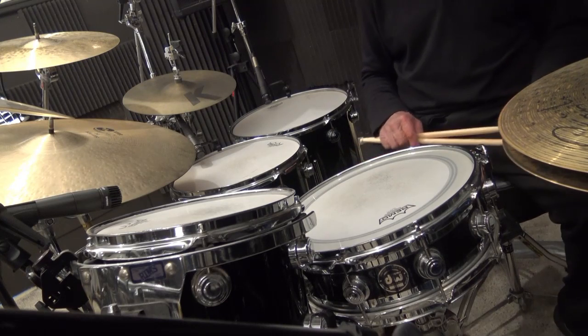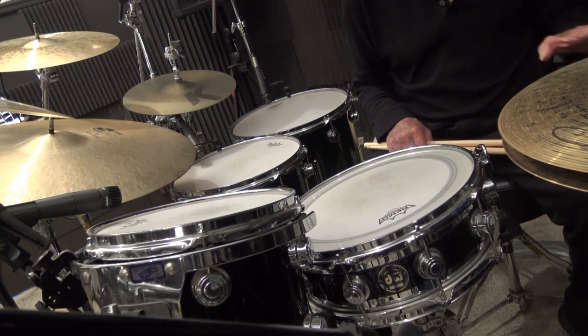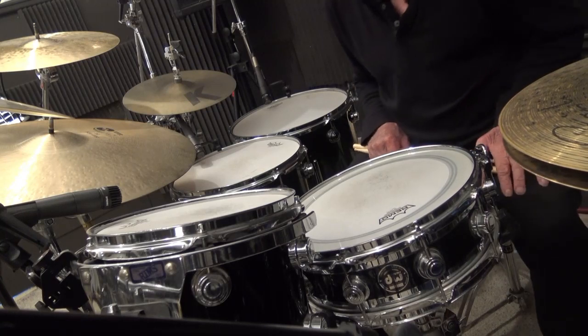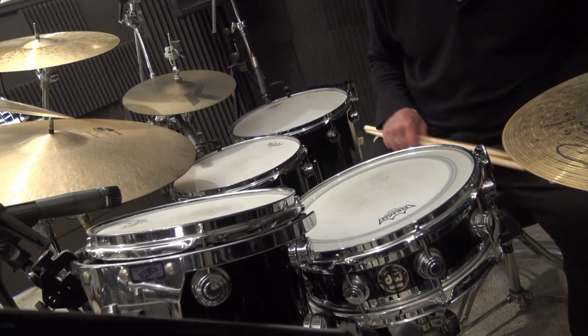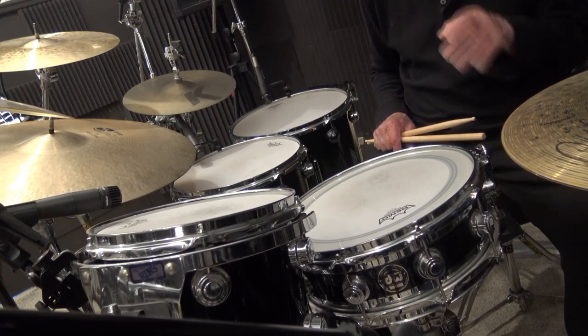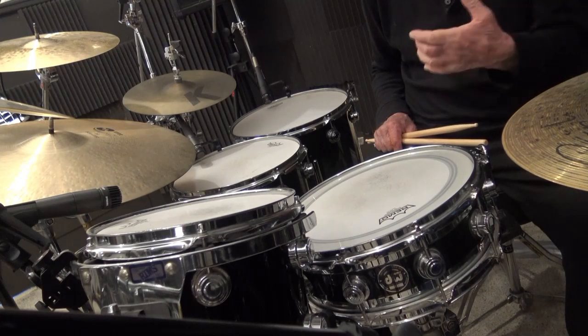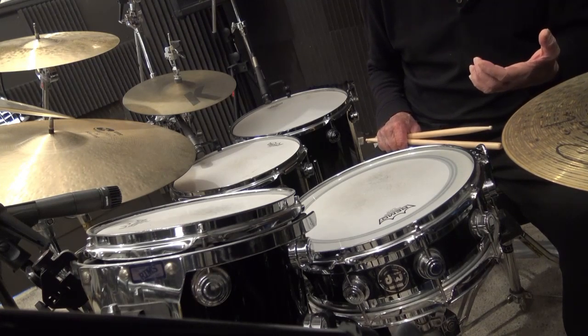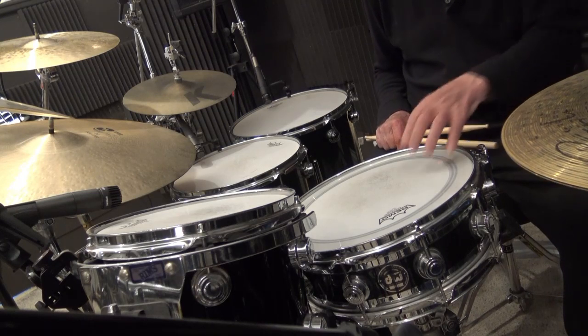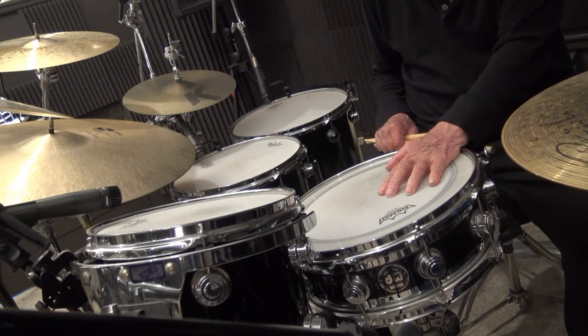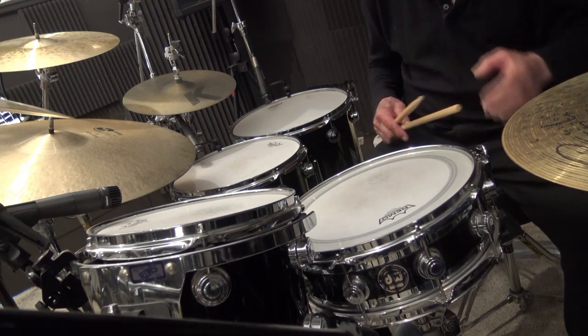Okay, for example, I'm just going to randomly play a pattern. You can call this a pattern or an ostinato pattern or a vamping pattern, which I like to use. I'm going to play straight eighth notes with my left hand on the snare drum.